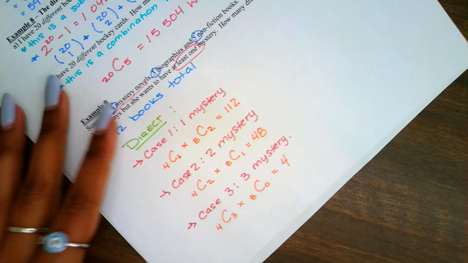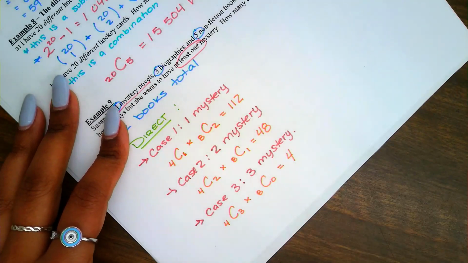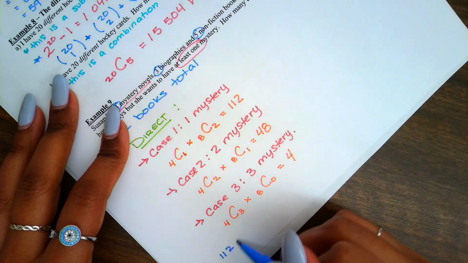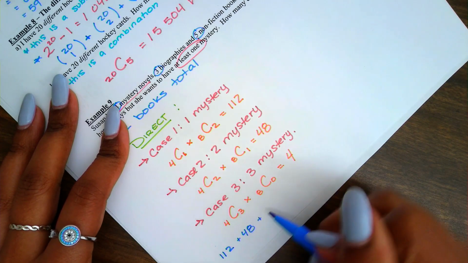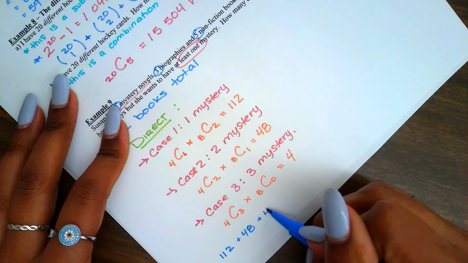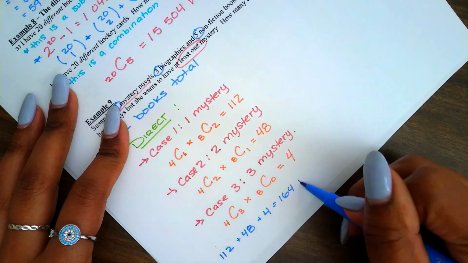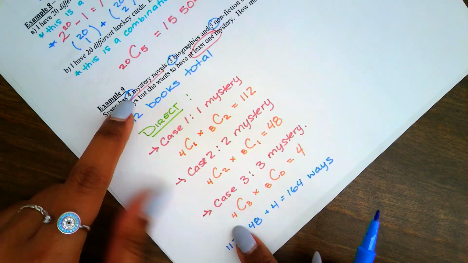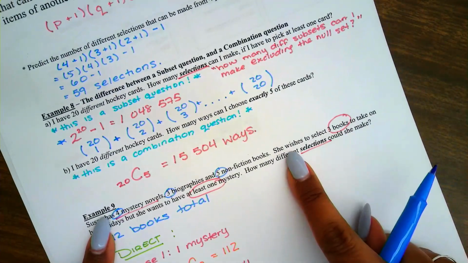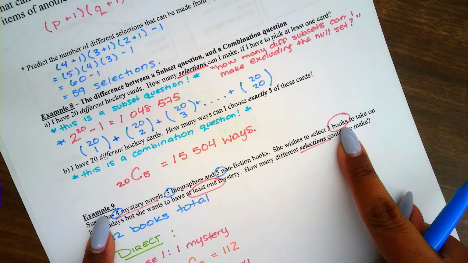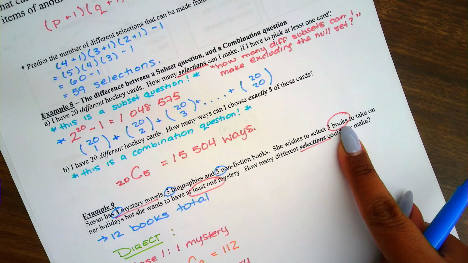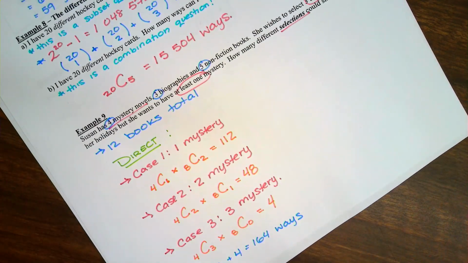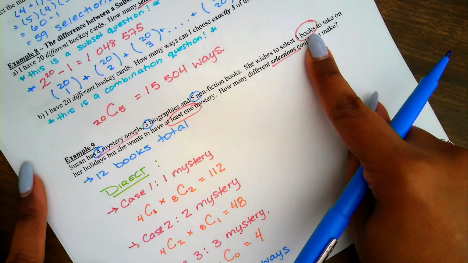Okay, so I have a total of 112 plus 48 plus 4, which equals 164 ways. Now, the reason I didn't do a case 4 where I choose 4 mystery novels is because they told me she wishes to only bring 3 books with her on her holidays. So I can't bring 4 mystery novels if I'm only bringing 3 books.